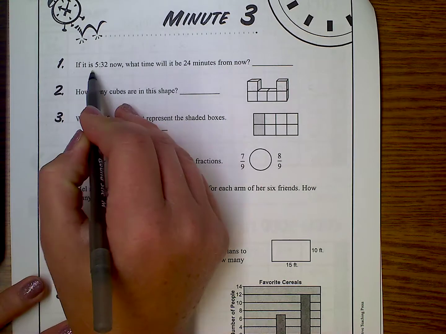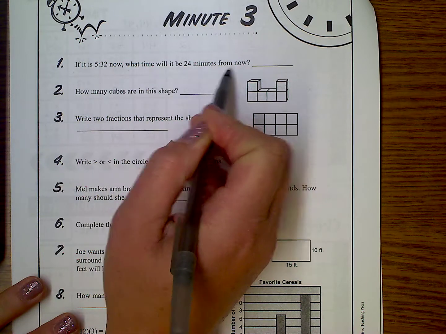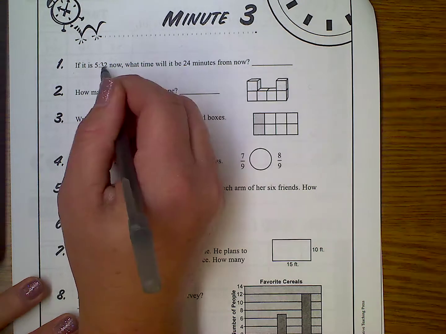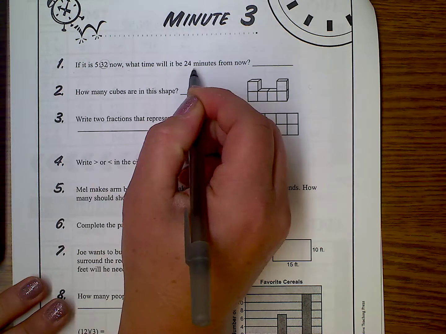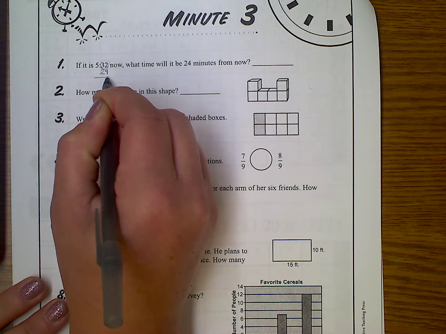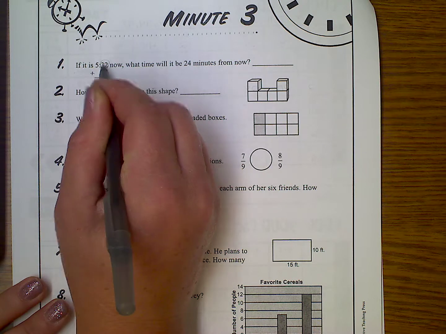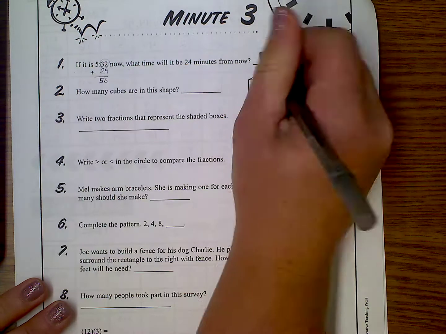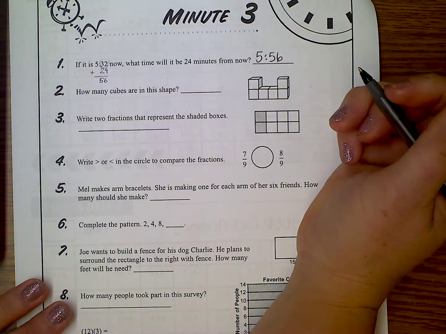Number 1, if it's 5:32 now, what time will it be in 24 minutes? What time will it be 24 minutes from now? So because we're not adding hours, you just can't go over 60, and anything over 60 moves to another hour. So I'm actually just going to put 24 down below this and add these together, just the minute part. And that'll show you it would be 5:56.